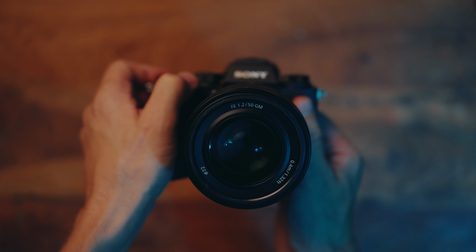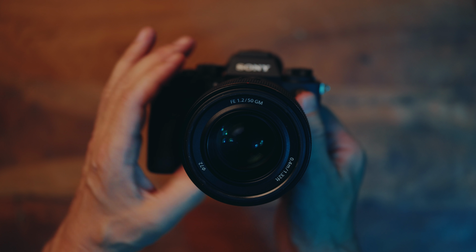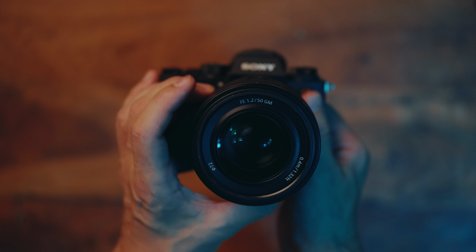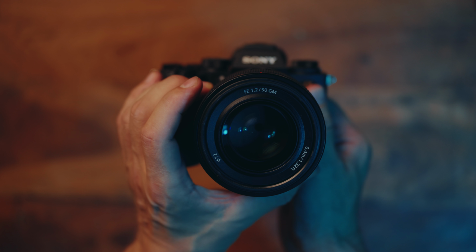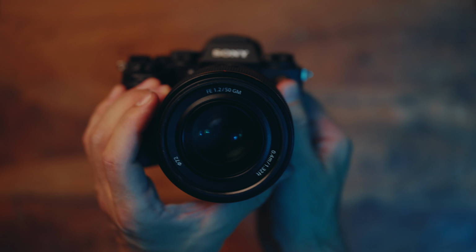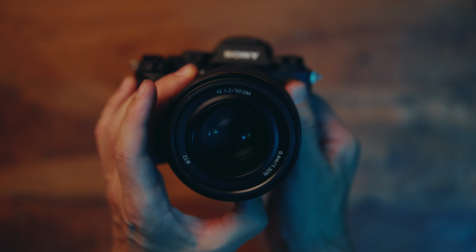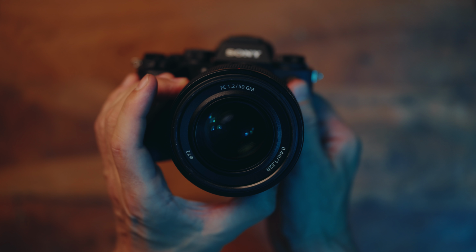But if you're using these in a professional capacity, if you need to be uncompromising in terms of client work, I think the 50mm GM is justifiable.